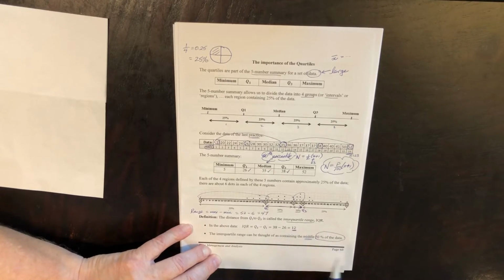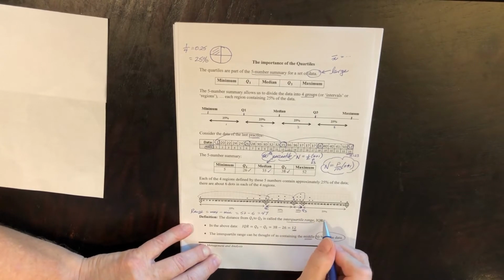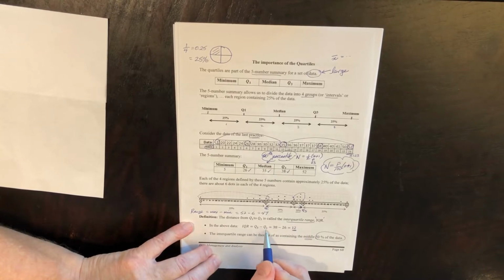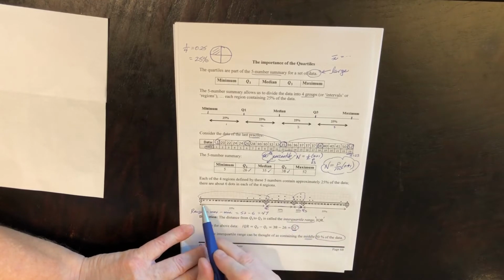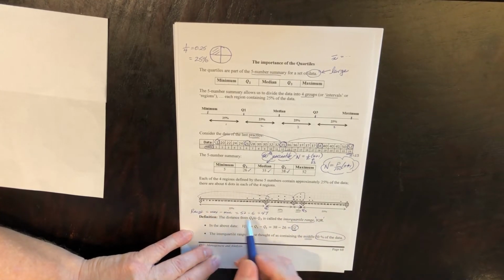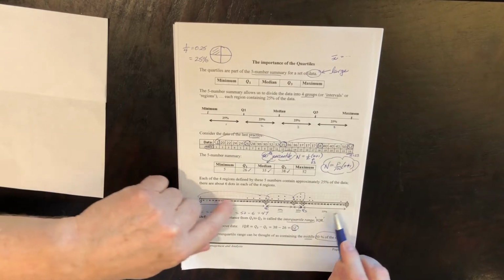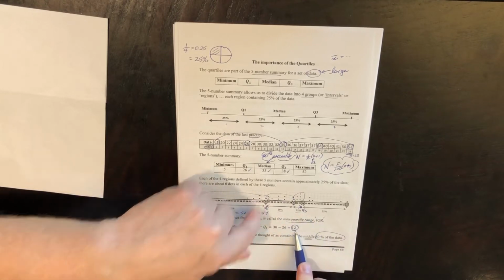12, that's the distance from Q1 to Q3. The interquartile range, IQR, can be computed as Q3 minus Q1. It's a smaller distance. The big range is 47 units, maximum minus minimum, the distance between the maximum and minimum. The distance between the two quartiles is much smaller, 12 units only.